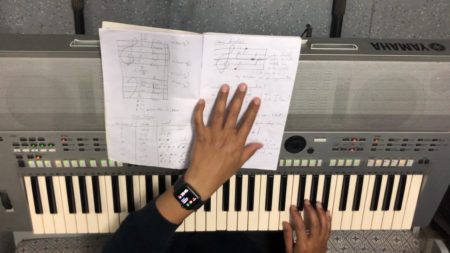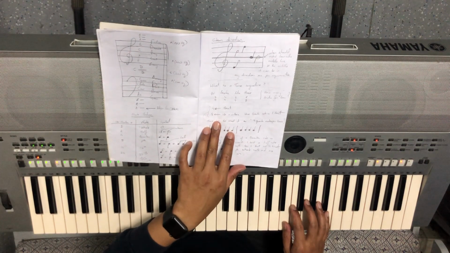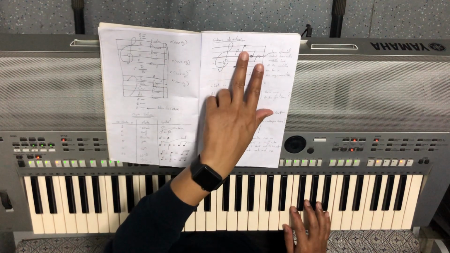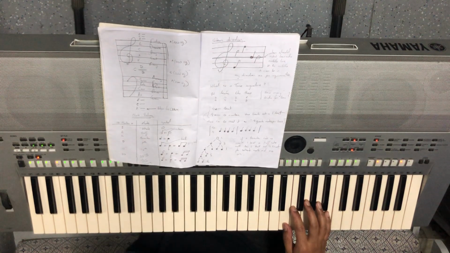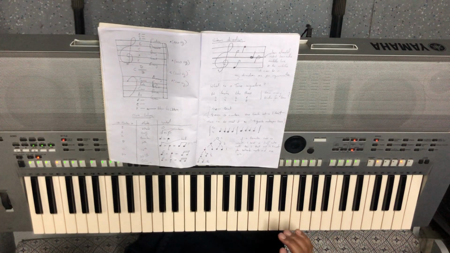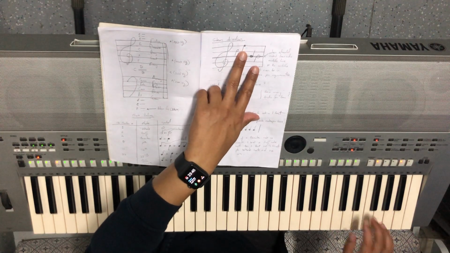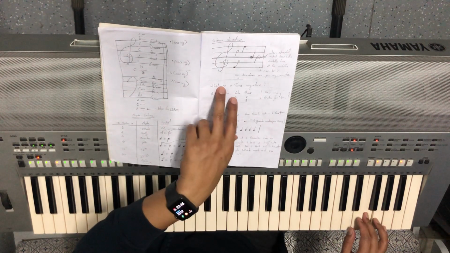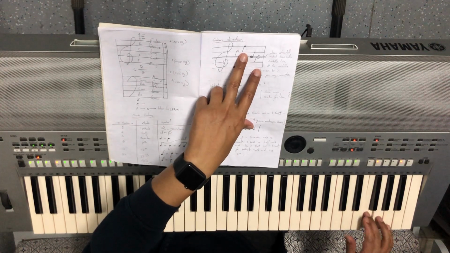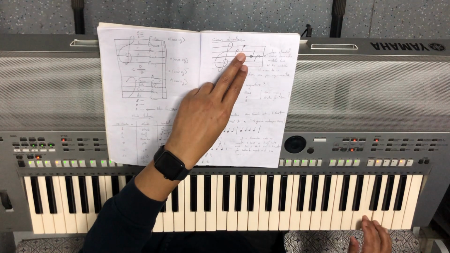Since in this case the ID number is 4, a quarter note is this, a full key. So in that beat, this is an F. That is a beat, right?